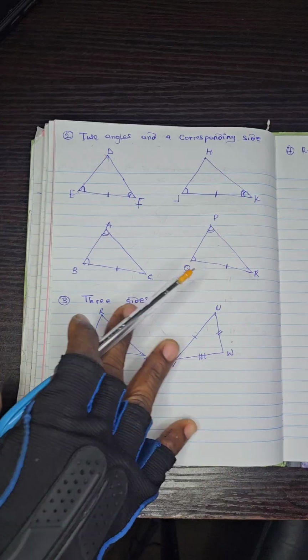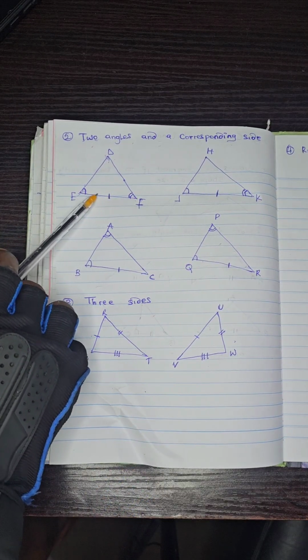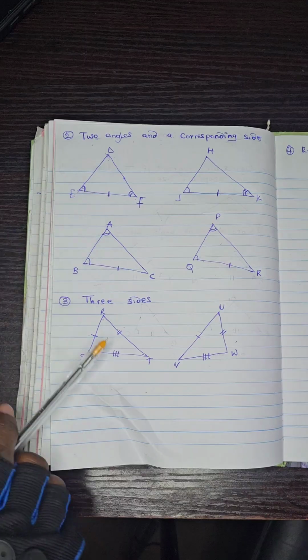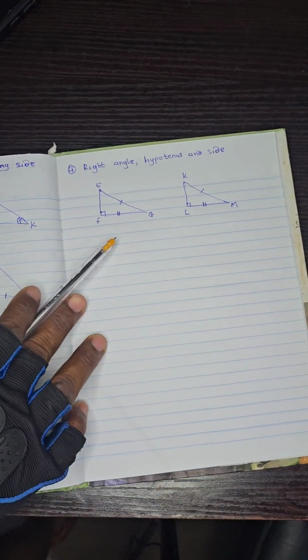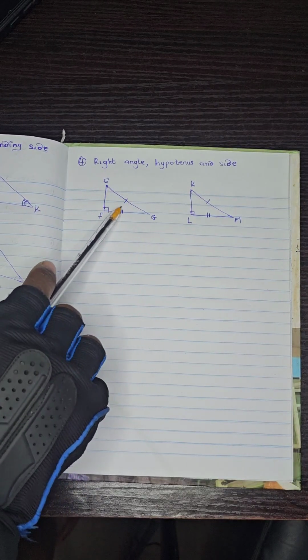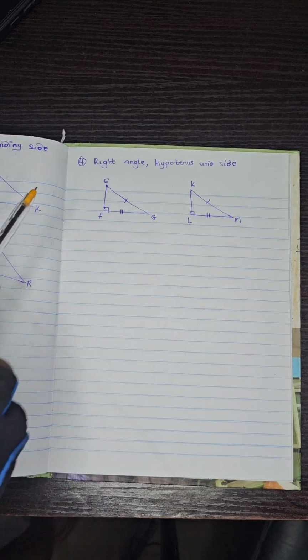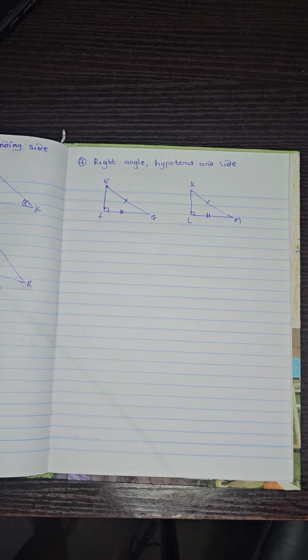Second is that the two angles and the corresponding side, the side between the two angles, are equal. Third is that the three sides are all equal. While the fourth one is that we have a right angle triangle, the hypotenuse must be equal, plus one extra side must be equal. So let's test our knowledge.